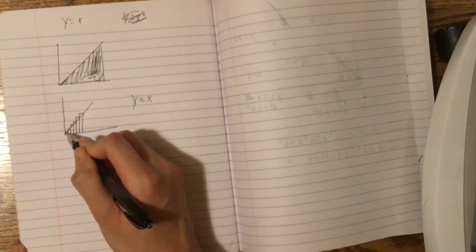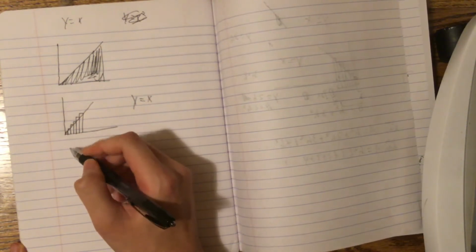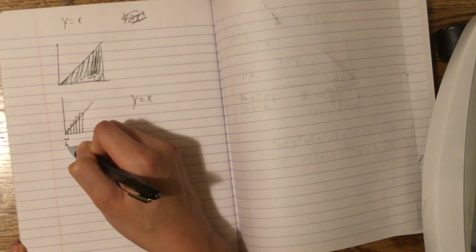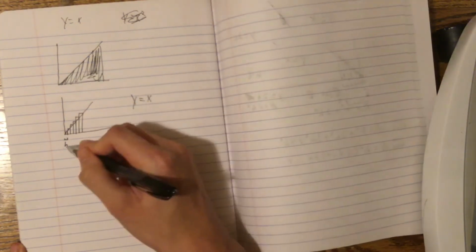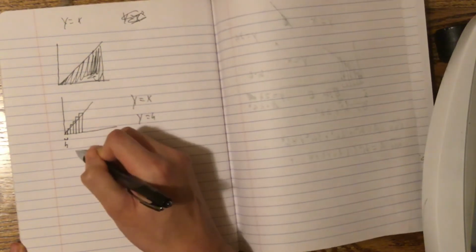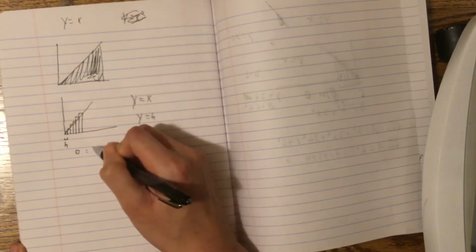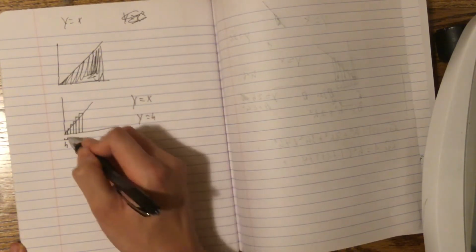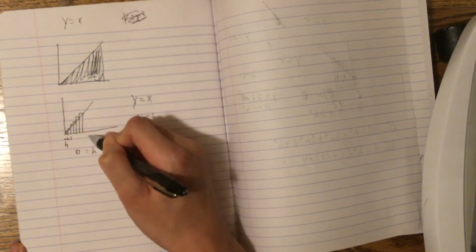Now, what's the area of this first rectangle? Let's say this is a distance h, and if x equals h, that means y equals h. That means the area of this tiny rectangle is just h squared, because the base equals h and the height equals h. Now, what about the area of the second rectangle?